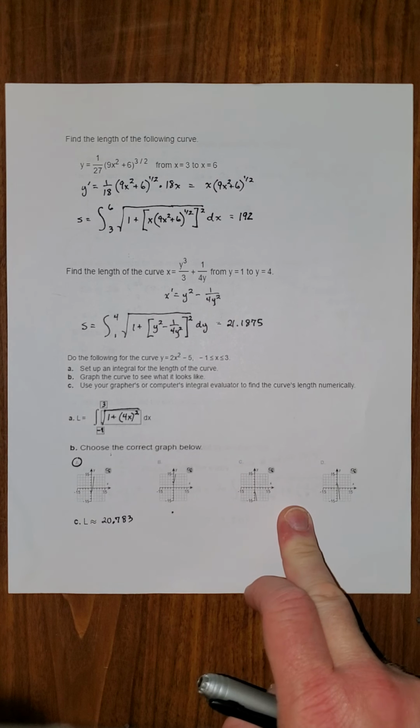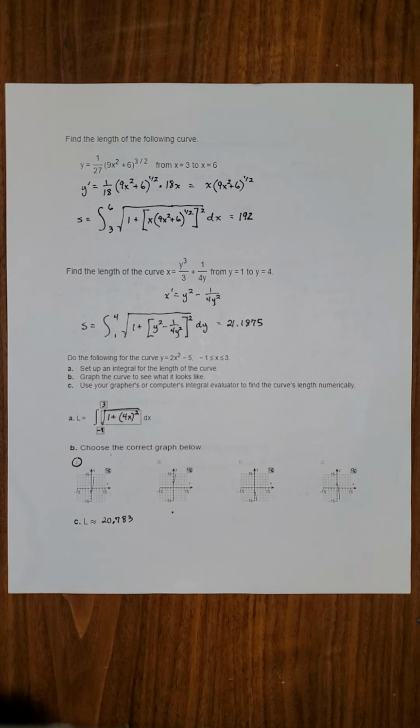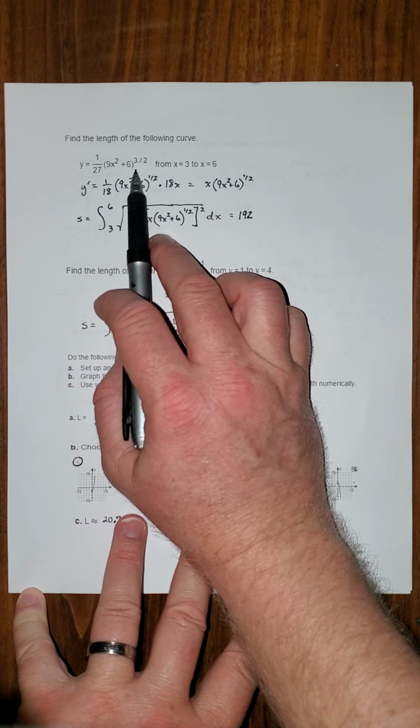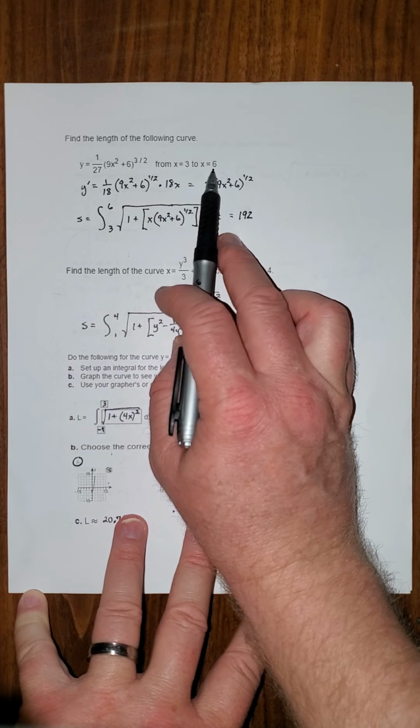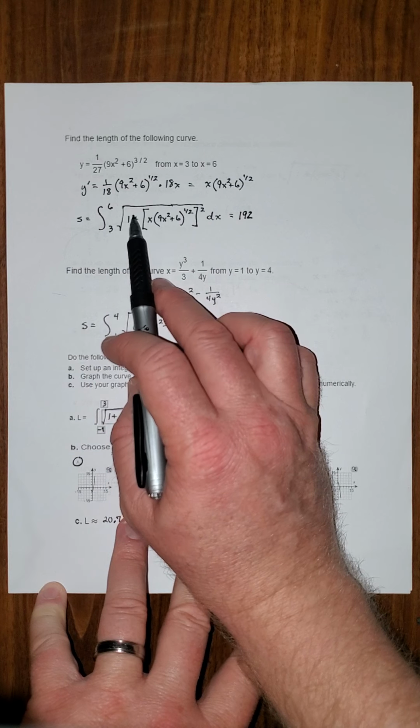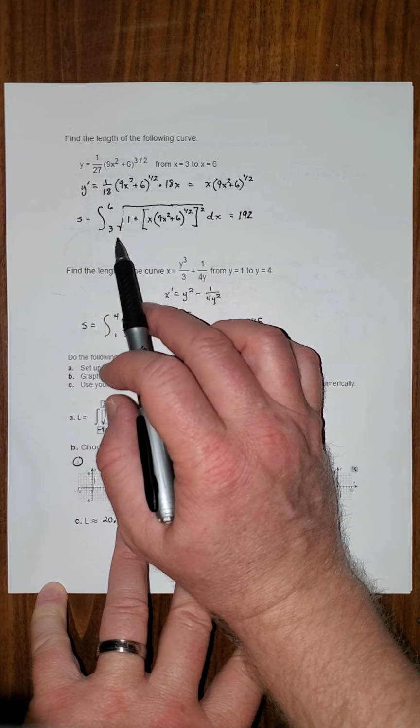So hopefully you've got the gist of this. If you don't, here are some practice problems that we can work on. How do you find the arc length of this function from 3 to 6? It says arc length, length of the curve. So we're not going to use any 2 pi's. This is not surface area.